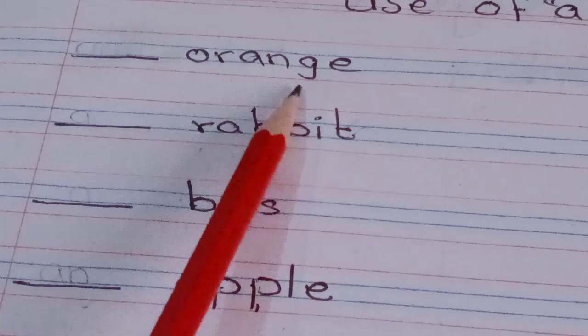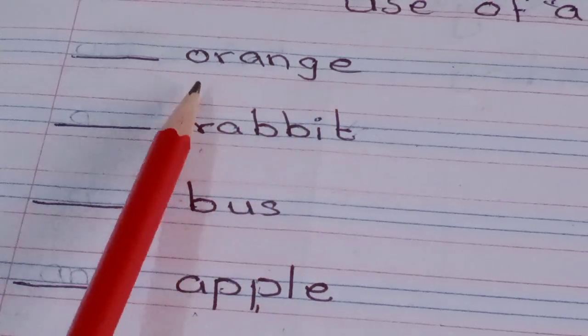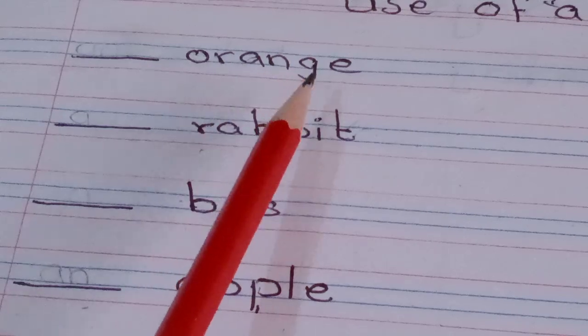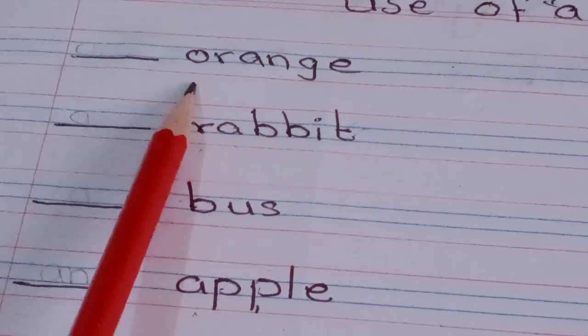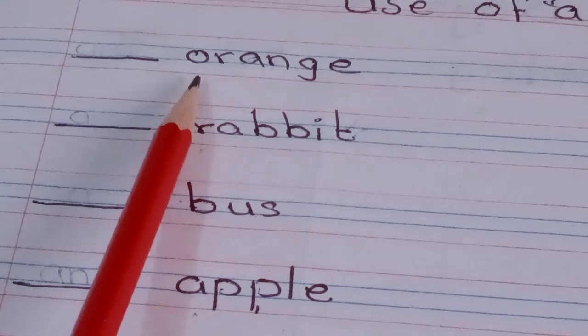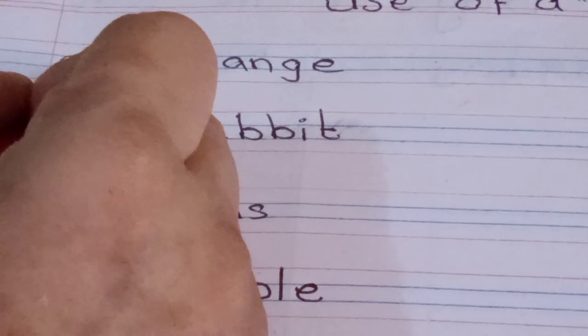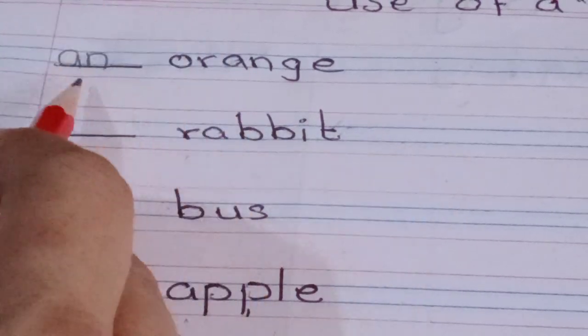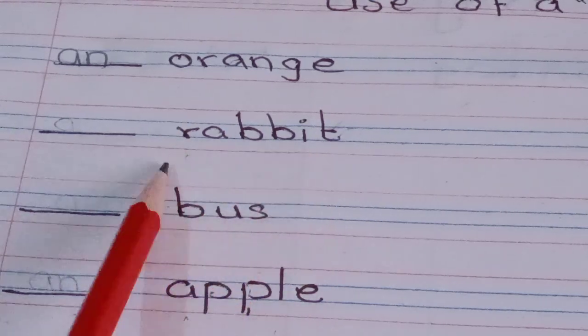Children, this is orange. The spelling of orange is O-R-A-N-G-E, orange, and orange starts from O. And children, O is a vowel, so we will write here an, A-N, an orange.